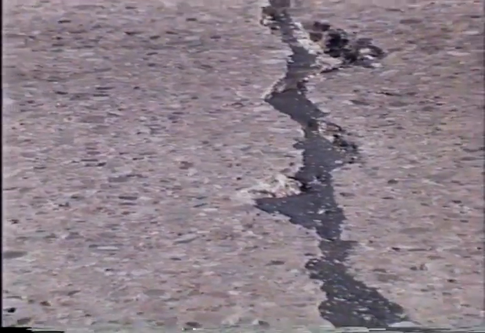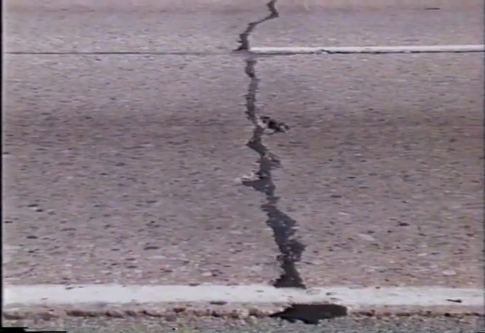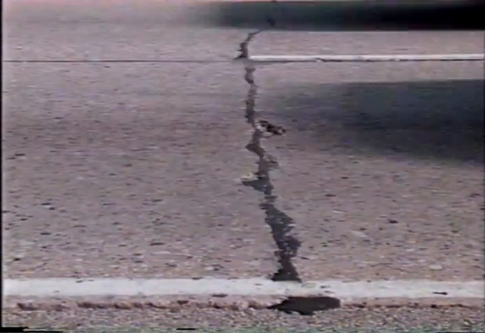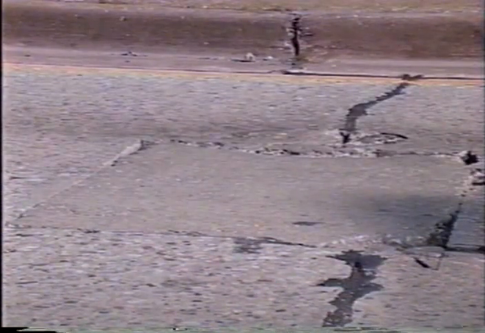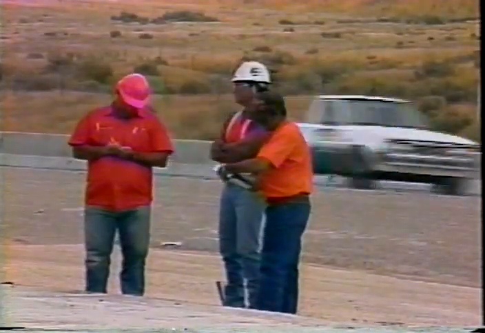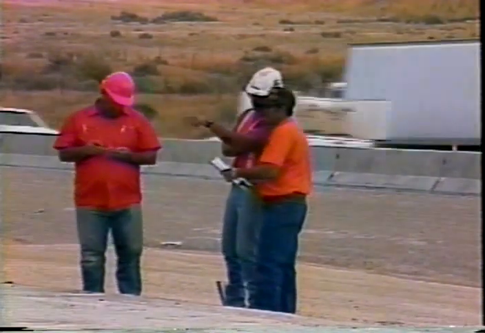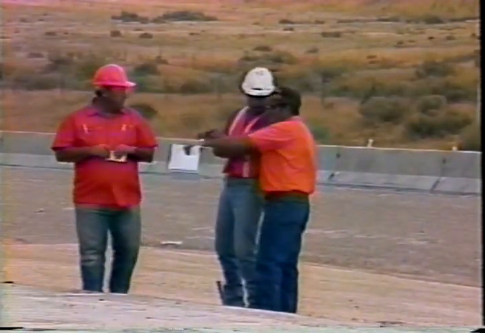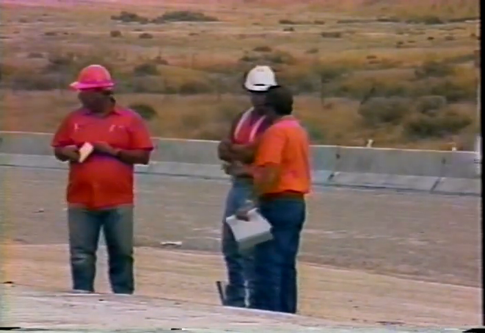The type of rehabilitation activity to be performed depends on the type of distresses exhibited by the pavement or structure. The first step in assessing the need for concrete rehabilitation is determining what distresses are present and which ones require rehabilitation. This is typically accomplished through a condition survey, in which a pavement or structure is visually inspected.